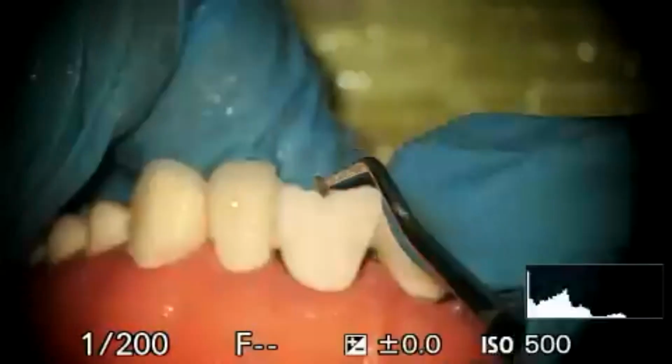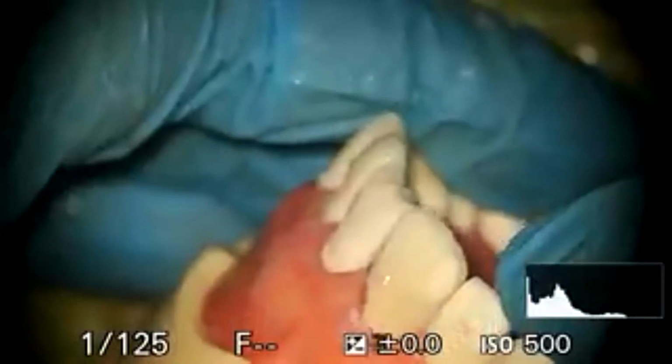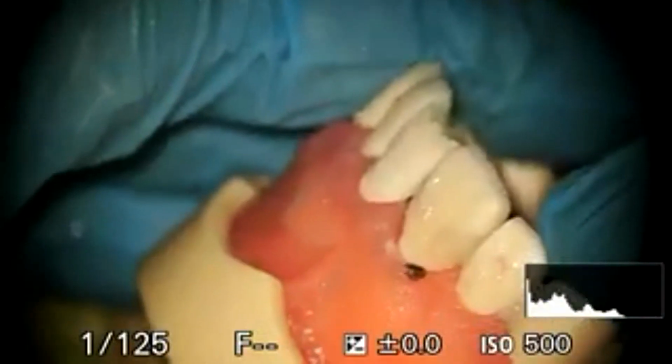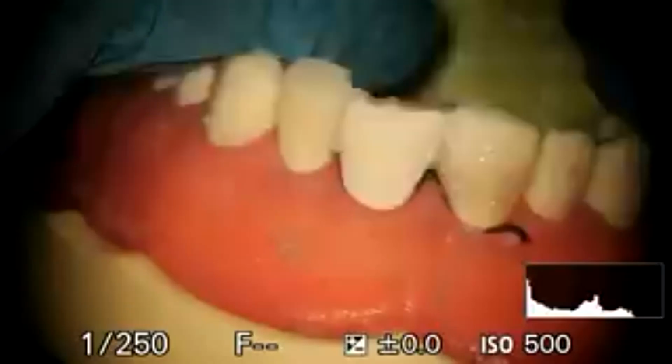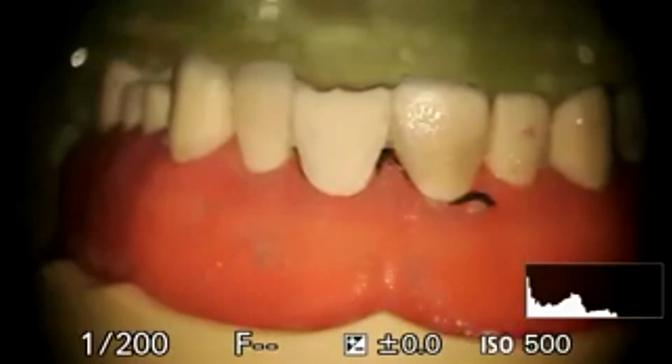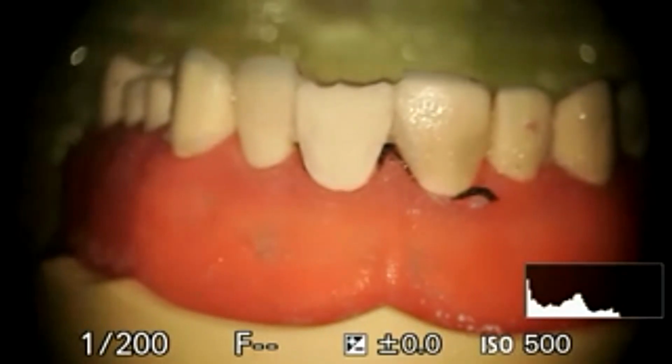Okay, once this is done, you see now the finish line is much better to be viewed. You can actually see it very well. At this point, I'm looking at finishing my prep now. So almost my veneer prep is done, frankly speaking. I'm just looking at finishing my prep.